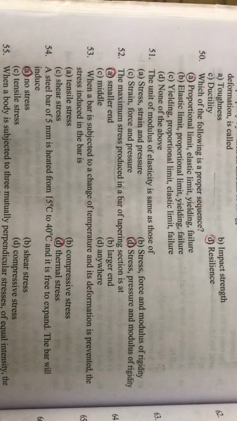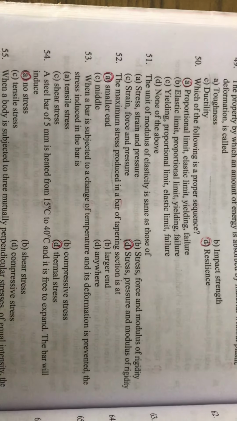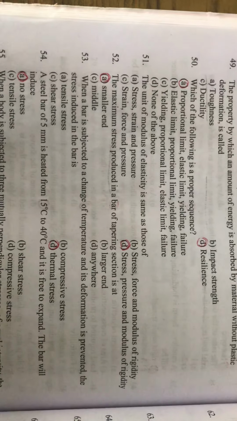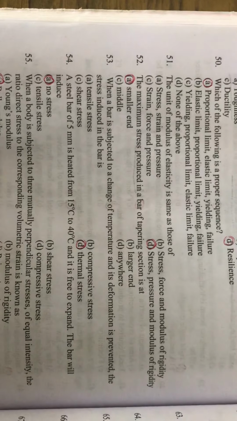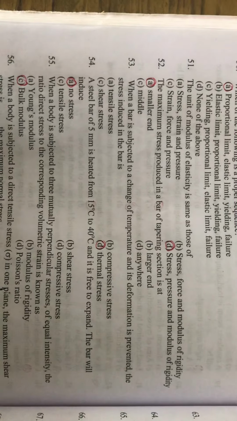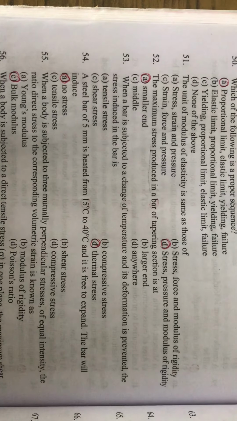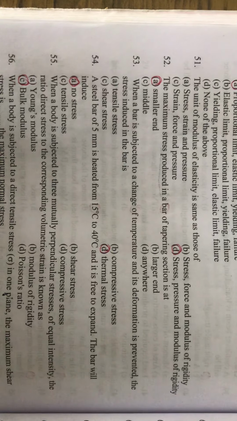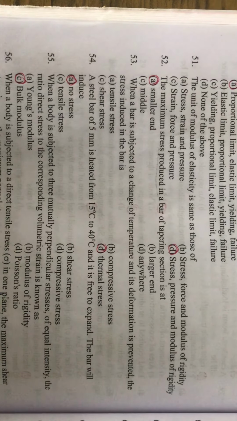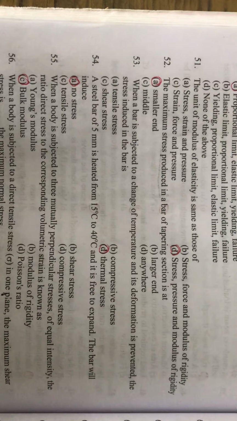Which of the following is a proper sequence? Proportional limit, elastic limit, yielding, failure. The unit of modulus of elasticity is the same as those of stress, pressure, and modulus of rigidity. The maximum stress produced in a bar of tapering section is at the smaller end.